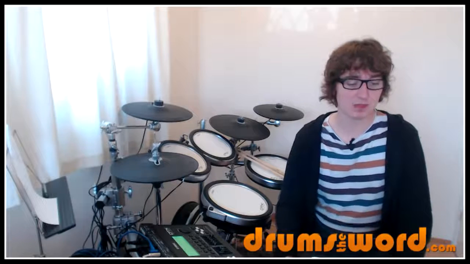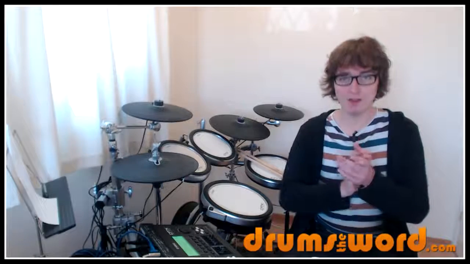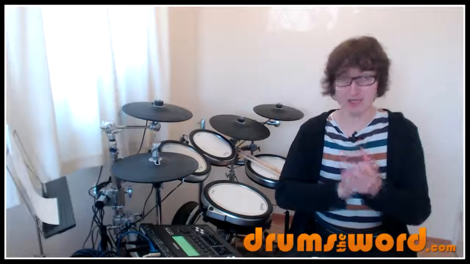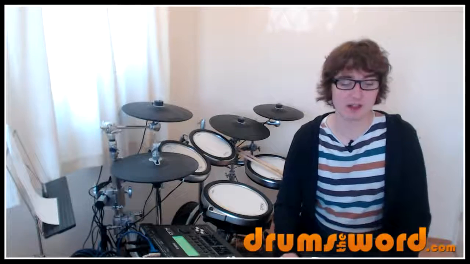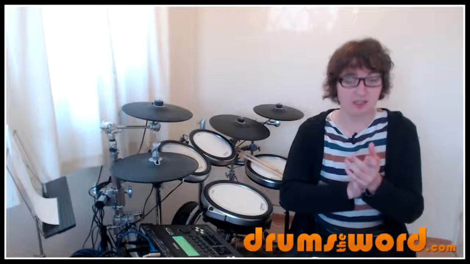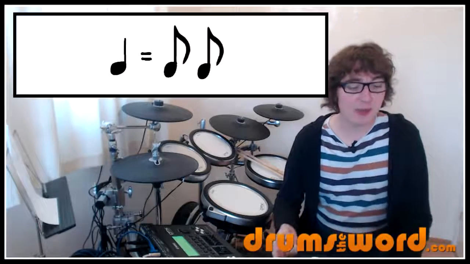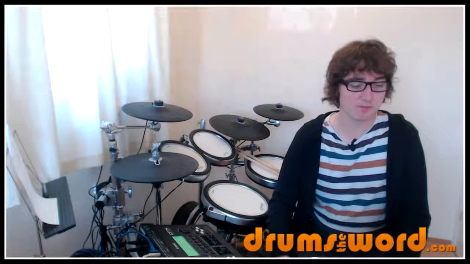This means that if the quarter notes are being played at this speed, 1, 2, 3, 4, then the eighth notes are going to be played twice as fast. Duh, duh, duh, duh, duh, duh, duh, duh. You can play 2 eighth notes in the same space of time as you can play 1 quarter note.